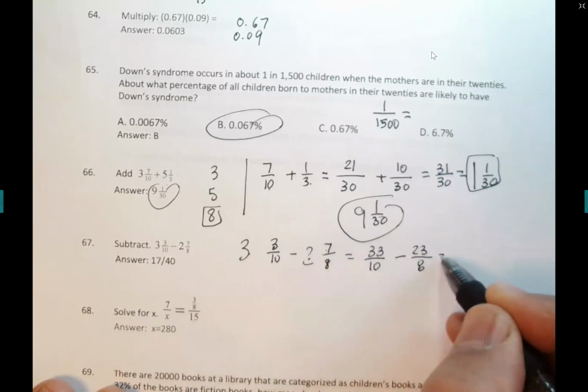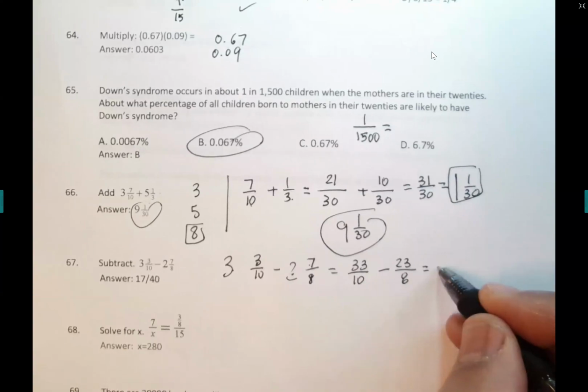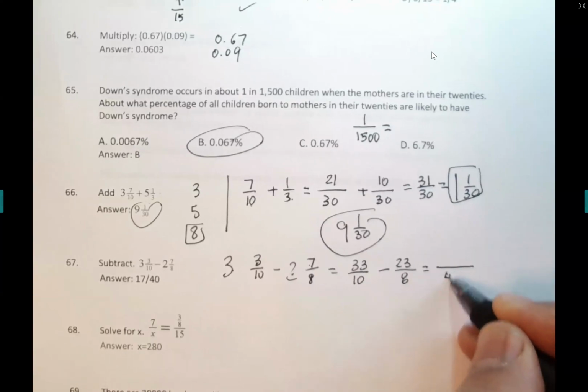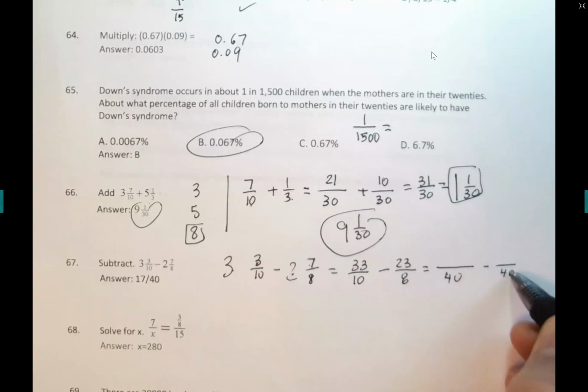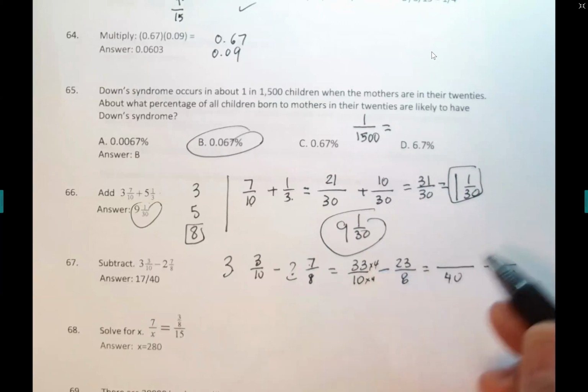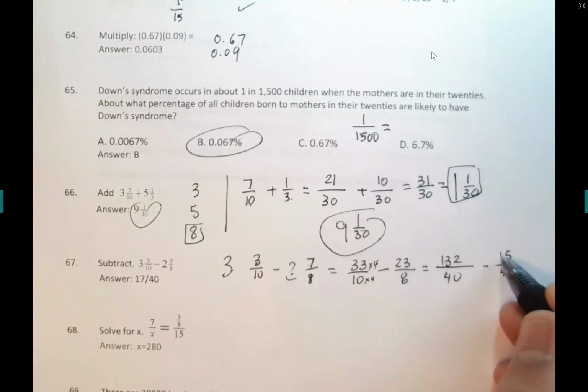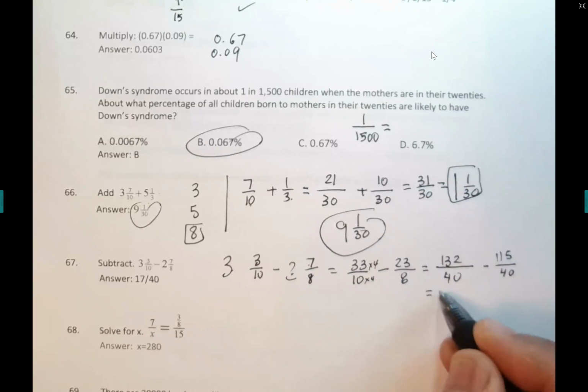Now we need a common denominator. What would be a common denominator here? For 10 and 8, 40 is good. So you need to multiply by 4 here. That's 132. And I need to multiply by 5. That's 115. So that will be 17 over 40. Here we go.